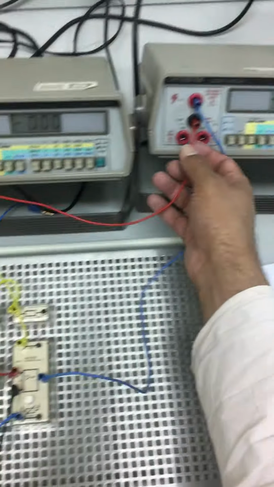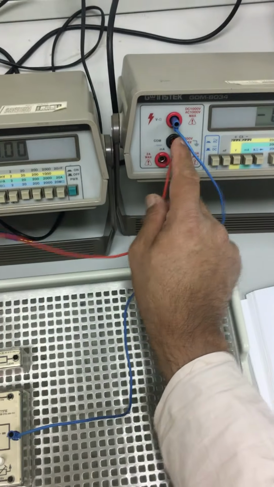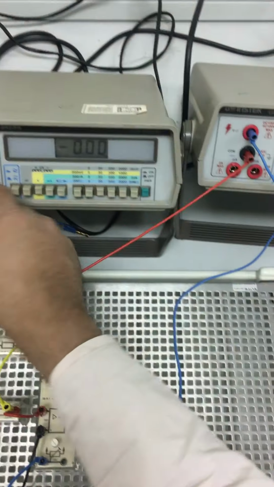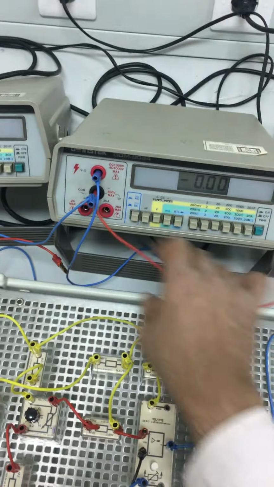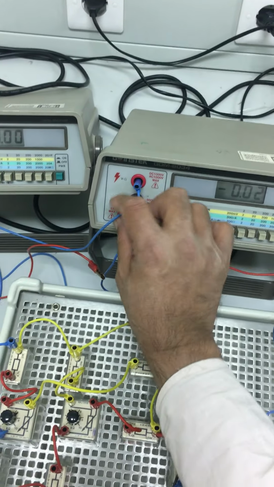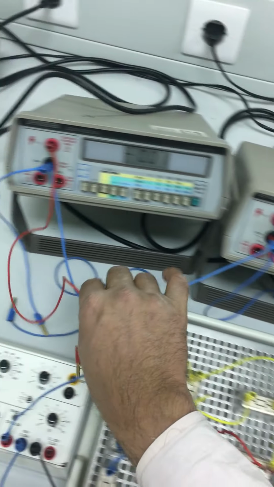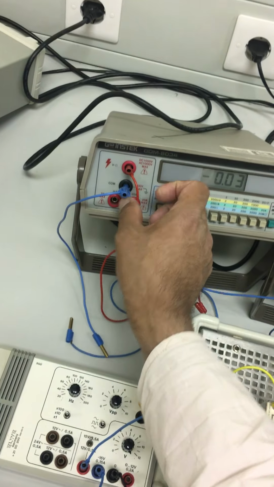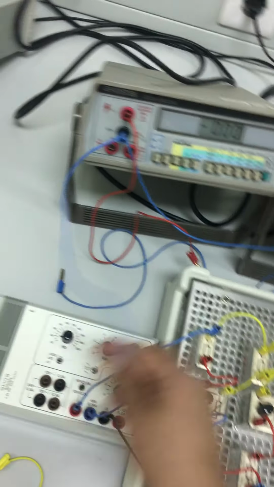I have connected these universal meters' negative, that is ground, to each other. The second, the output to input 2, U in 2, from U in 2 to U in 1, and U in 1 to ground.